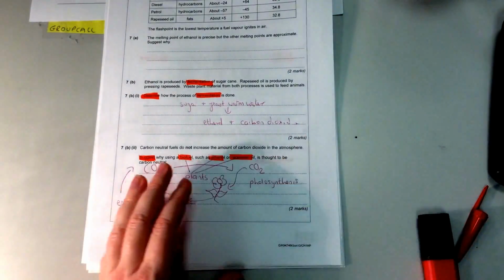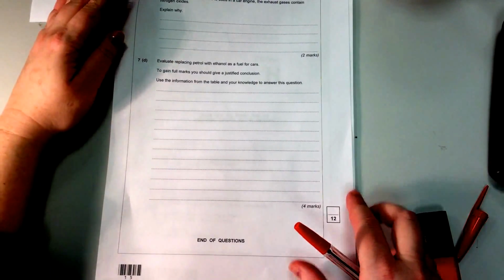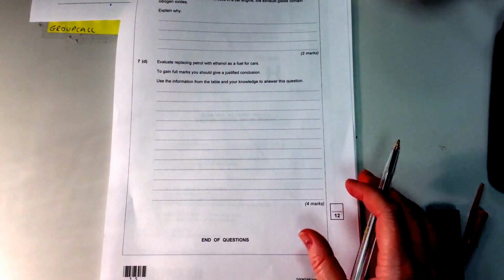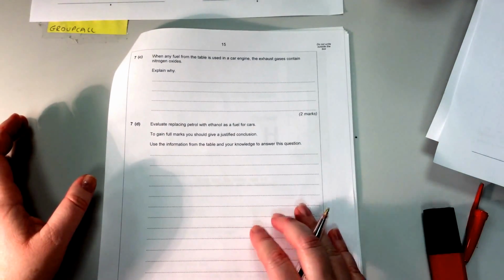Alright, last question of the paper. No, I've got two left. Right, question 7. When any fuel from the table is used in a car engine, the exhaust gases contain nitrogen oxides. Again, it's worth 2 marks. Explain why. Right, well, it's going back to what the air is made up of. I'll just pull the paper down.